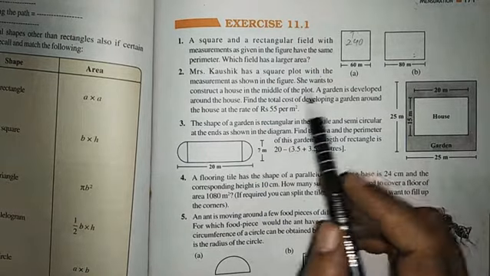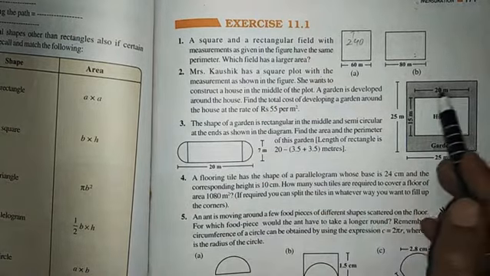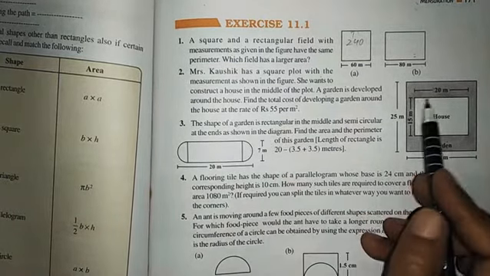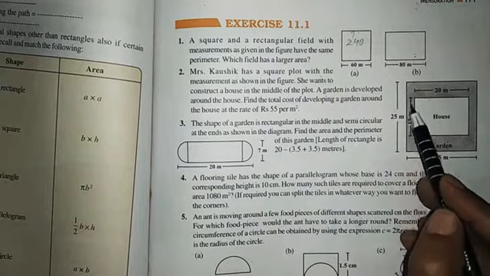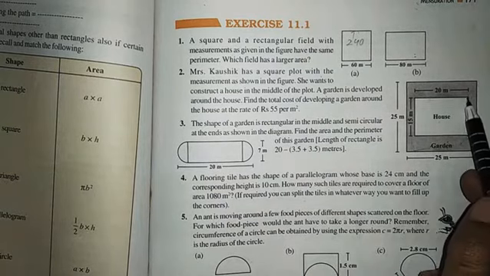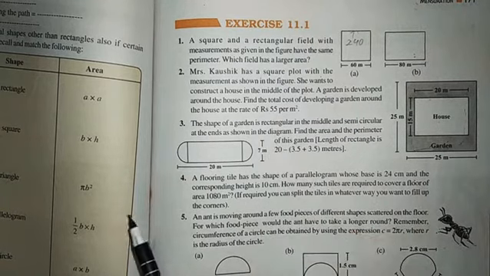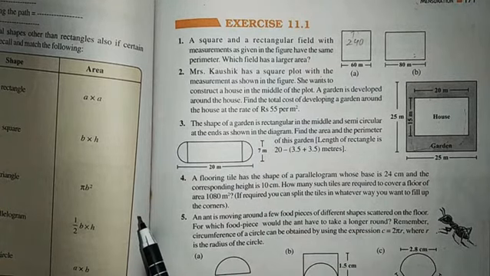A garden is developed around the house. Find the total cost of developing a garden around the house at the rate of rupees 55 per meter square.